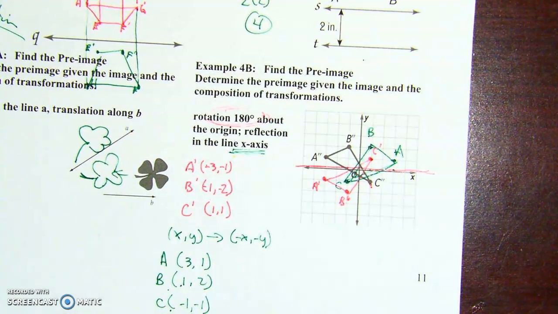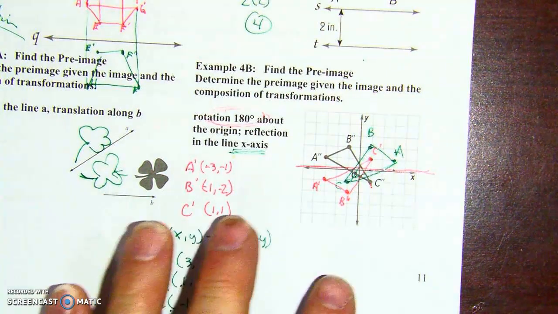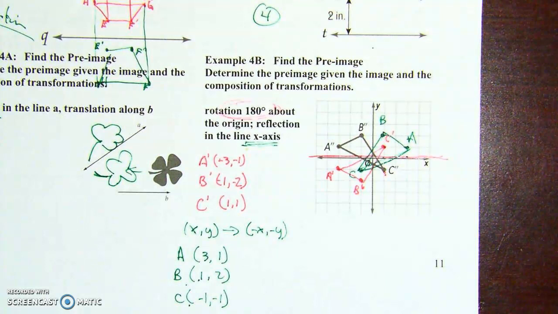So that's what we get to do and work on today for 3.4. And hopefully that helped you out. Gives you some answers to some general ideas of what you can do and what you can't do.